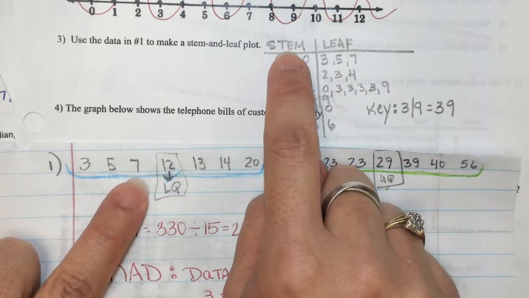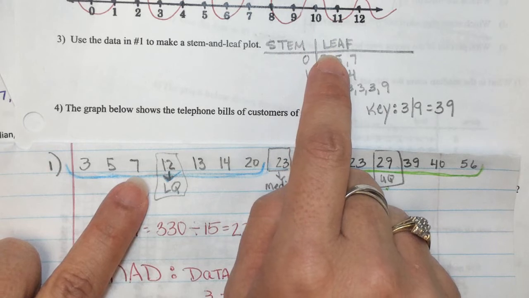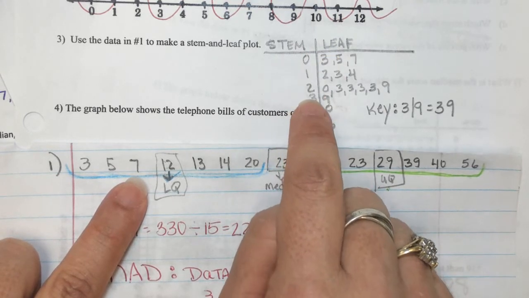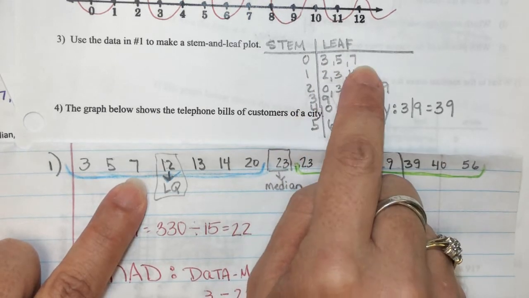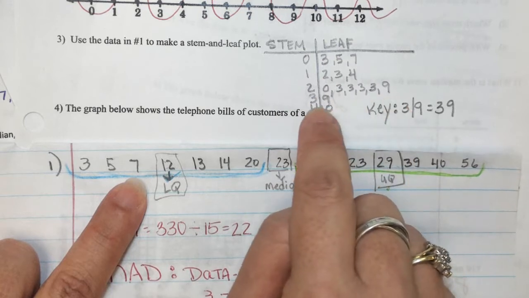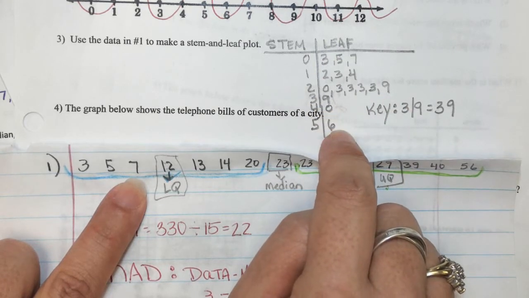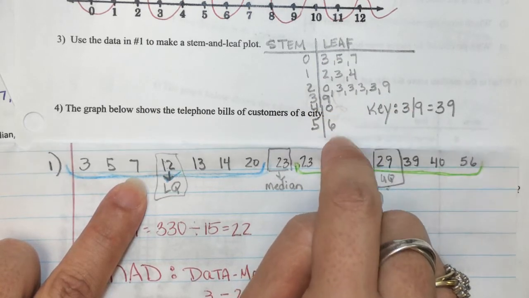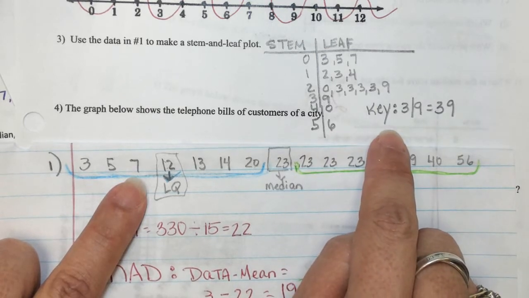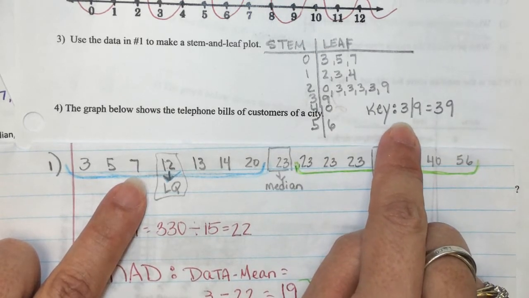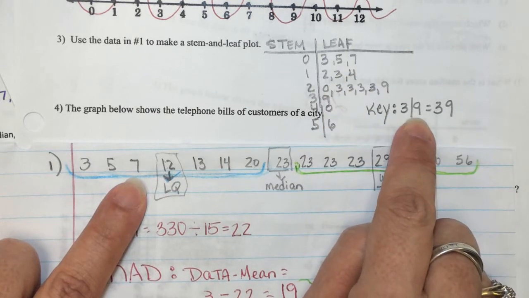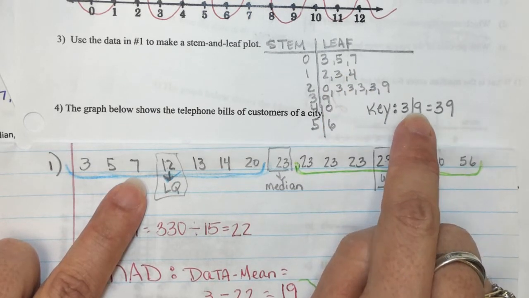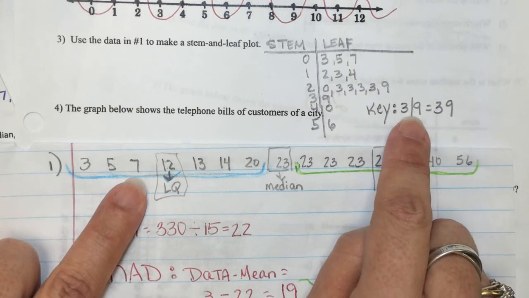Remember, full word stem, full word leaf. Also, 0, 1, 2, 3, 4, 5 cannot be in any other order. And going across has to be in numerical order also. Okay? Don't forget a key. That key can be any number, as long as it's 2 digits, to go with 2 digits. Okay? Don't forget a key.